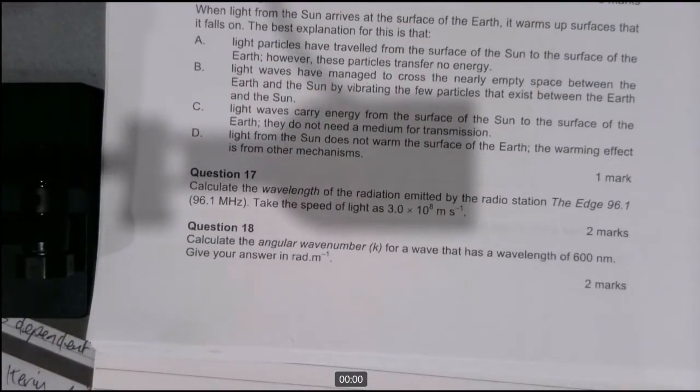Okay, now question 18 we're not going to do because that's part of the old syllabus. So calculate angular wavelength, variable k. That's something that we don't do anymore. That's not calculated, and that's just the general equation where we plug in different values to solve for something. But we no longer do that question. So we'll go on to the next question.